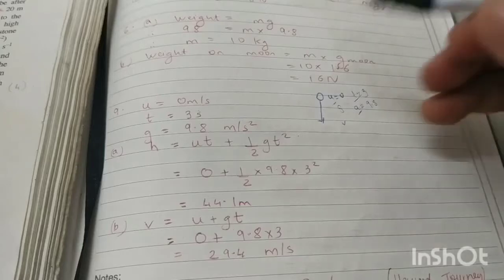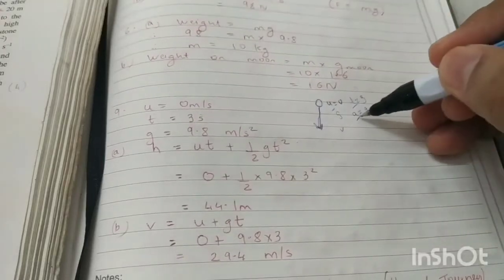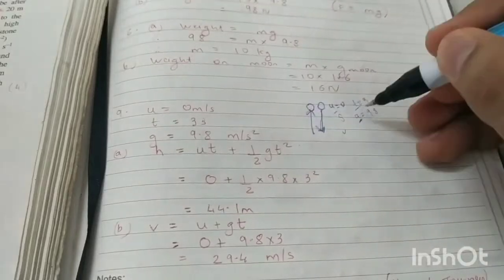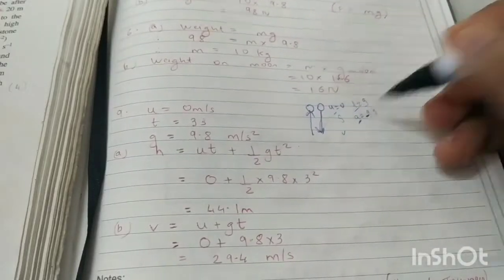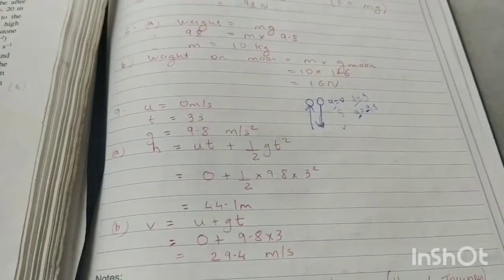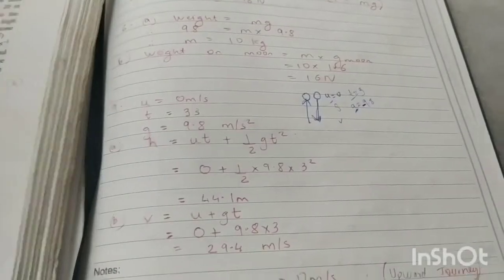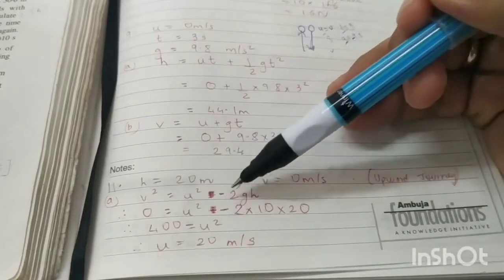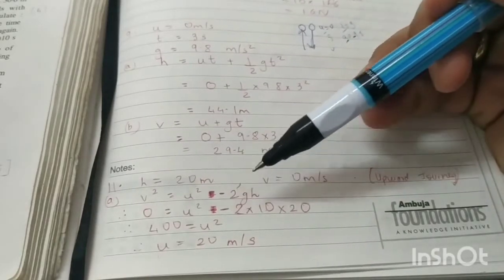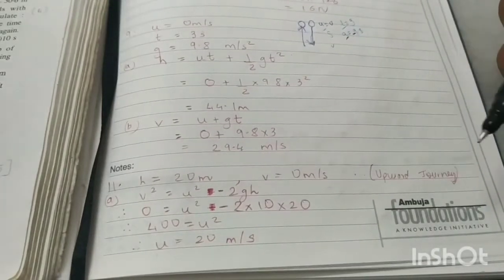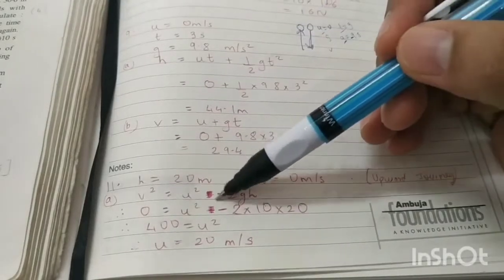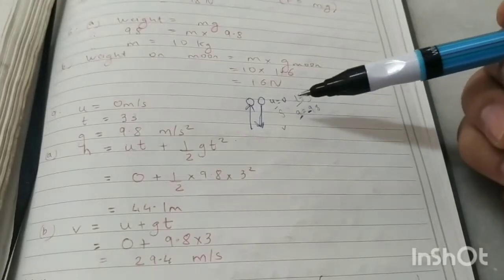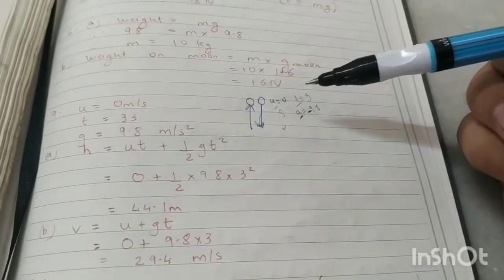Another thing to keep in mind is when you have a downward journey, the value of a is 9.8. But if a ball is thrown upward, then the value of a becomes minus 9.8. Or what you can do is, while writing the formula, you can write v square is equal to u square minus 2gh instead of plus 2gh whenever there is upward journey. If you don't want to change the signs and the variables, you just want to stick to the original format of equation like in 2C, it's perfectly fine.